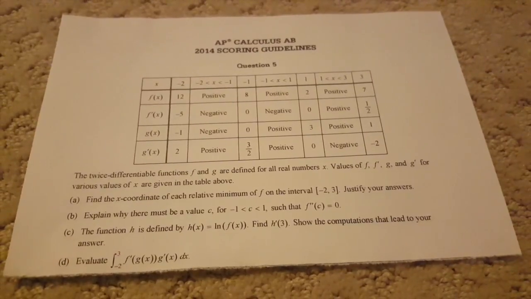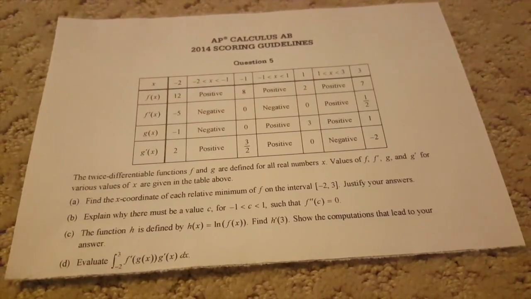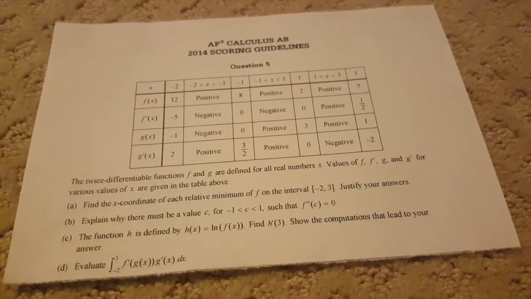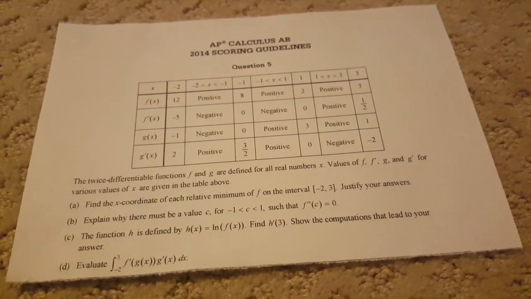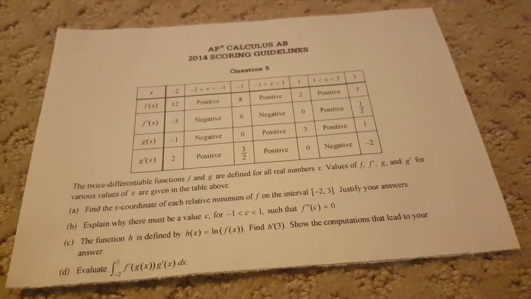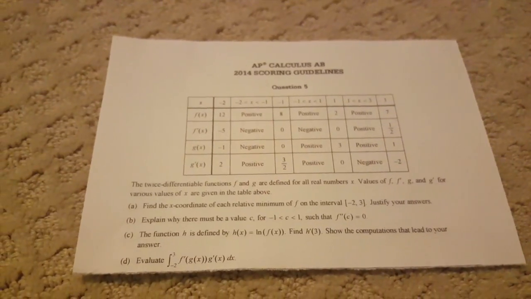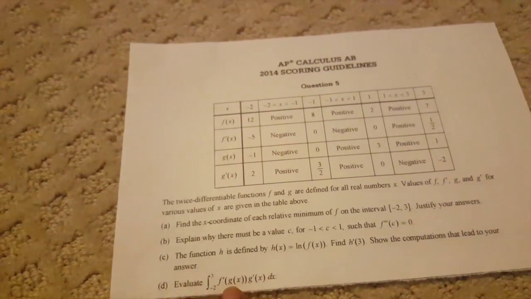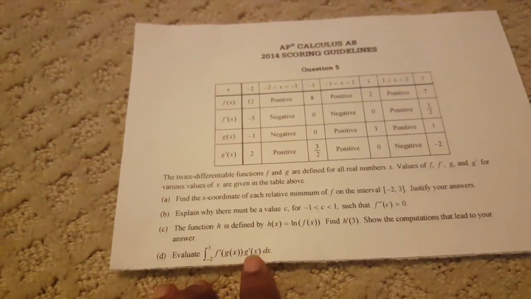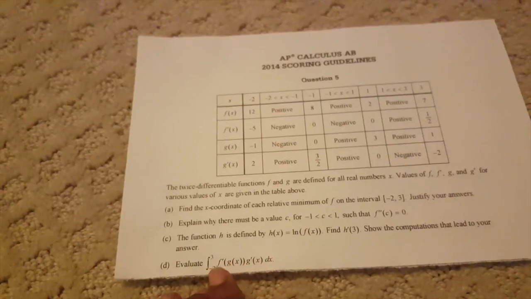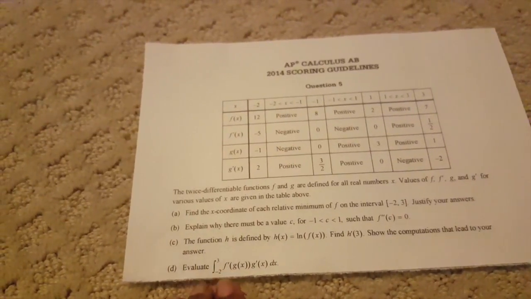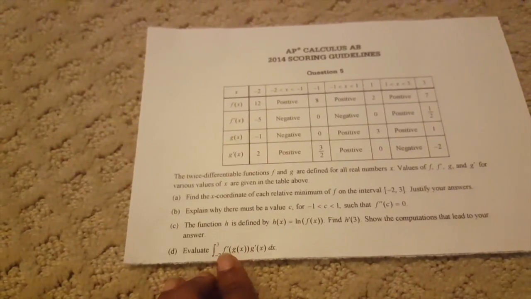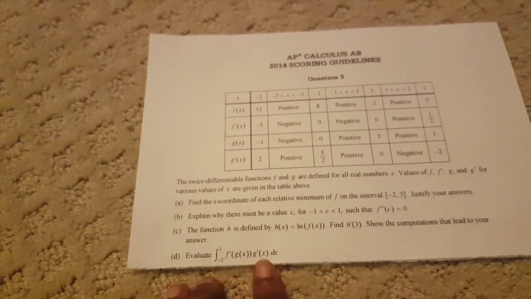And last but not least, letter D says evaluate the integral from -2 to 3 of f prime of g of x times g prime of x dx. Once again, all we're finding is the antiderivative of this equation given. And if you take a close look at this, you can tell that this is basically where we've done the chain rule of the function f of g of x, because we're doing f prime of g of x times g prime of x.